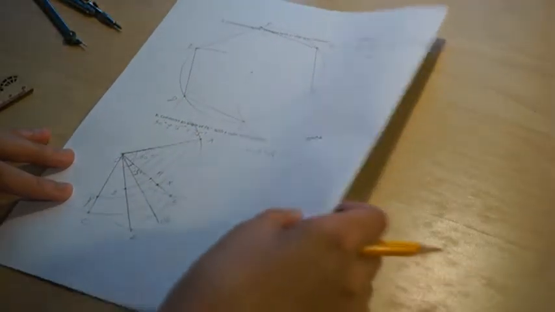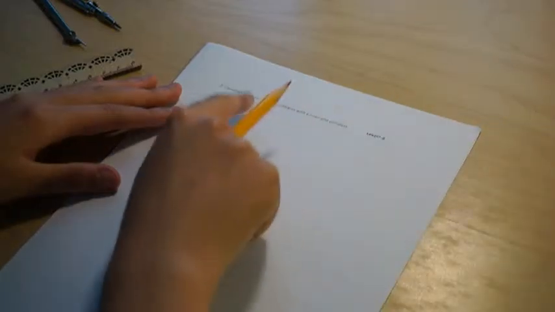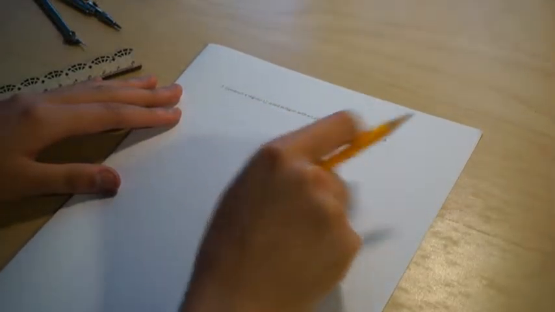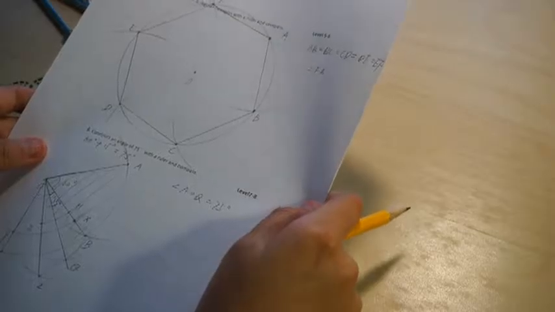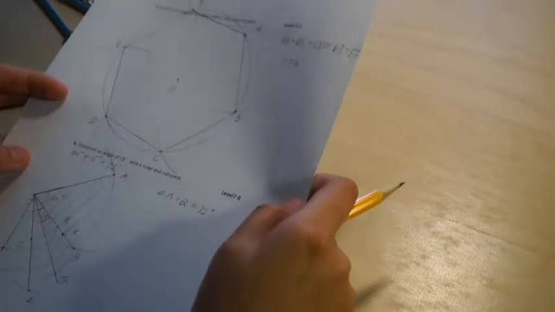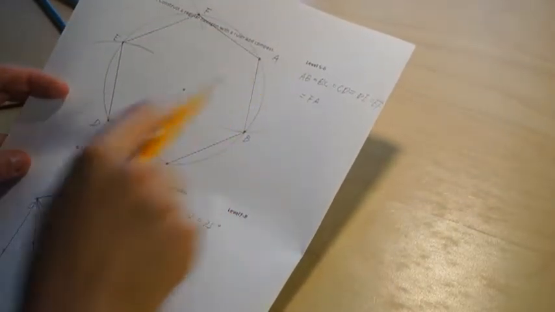So let's take a look at the last question, maybe the hardest one. It said to construct a regular 12-sided polygon. Oh well, that's interesting. We constructed a regular hexagon before, and it has 6 equal sides.